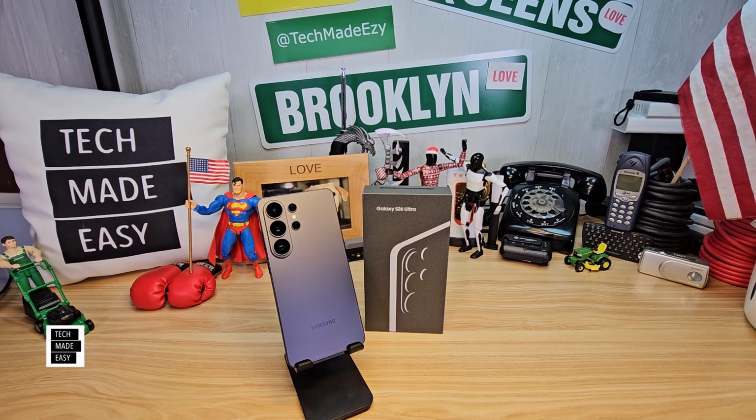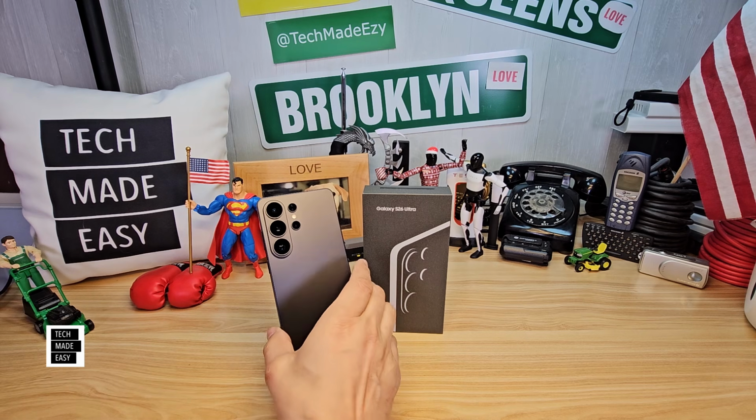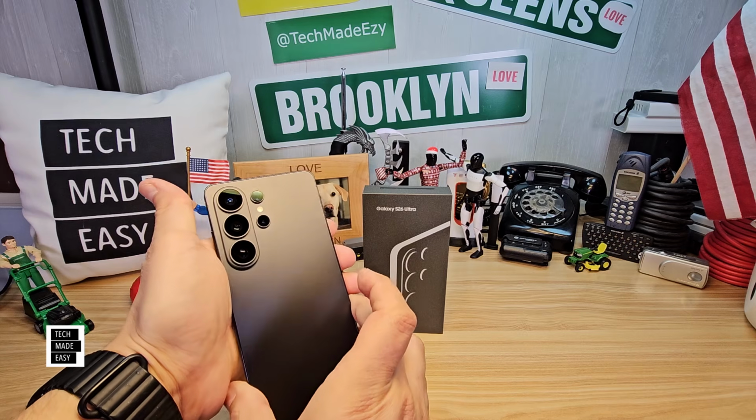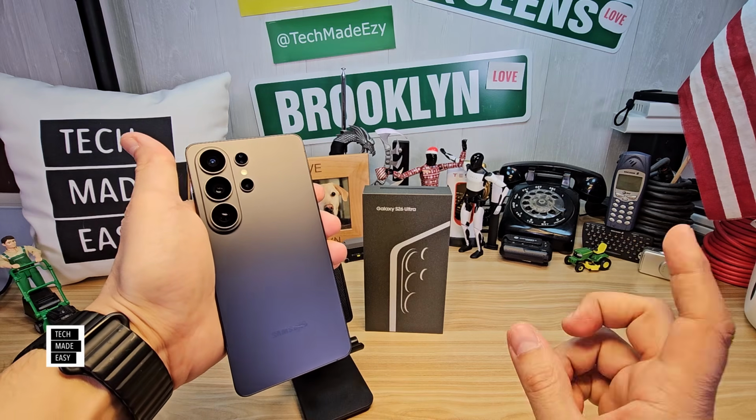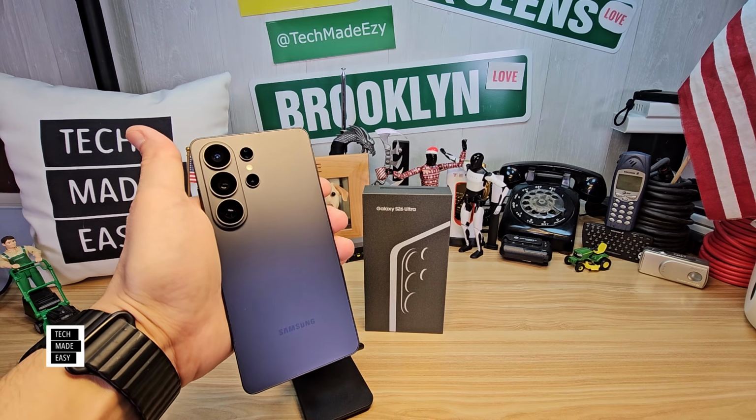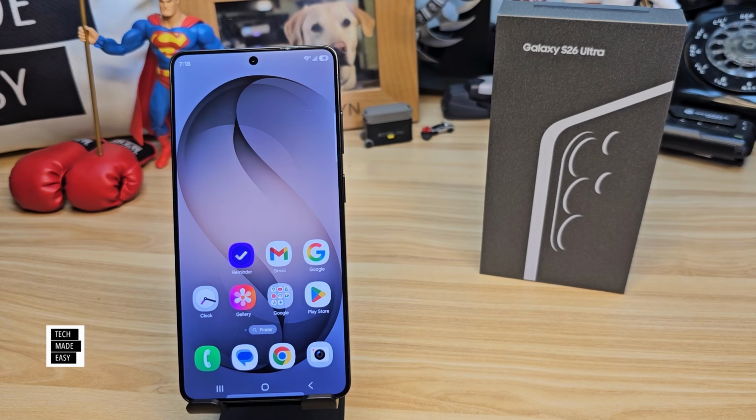So here it is, the S26 Ultra in black. And I'm going to go ahead and set it up, and I'm going to show you how to use privacy display. Let me now show you how to use privacy display.